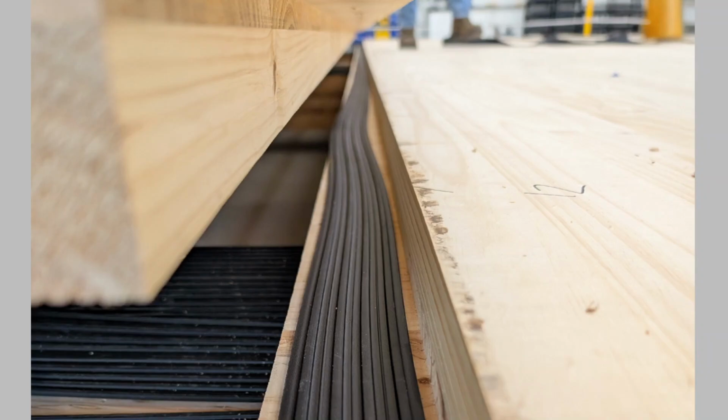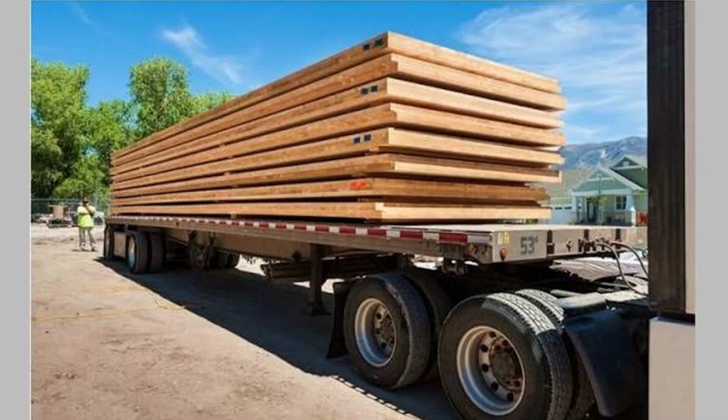Engineers apply the following measures. Thicker panels, composite topping, tuned mass dampers. Supply chain. CLT is regionally produced. Transporting large panels can be costly.